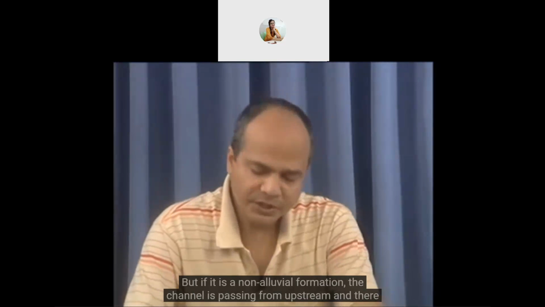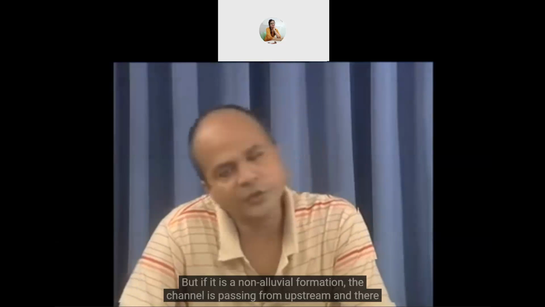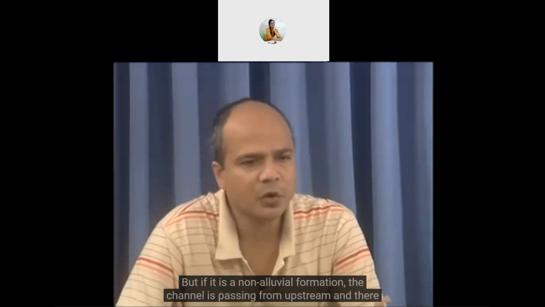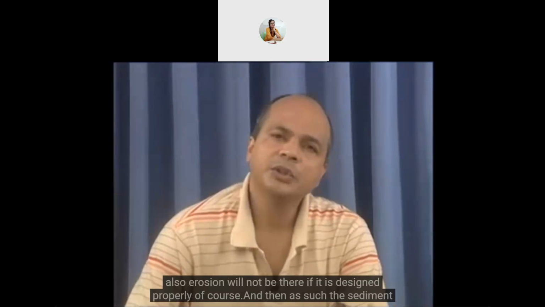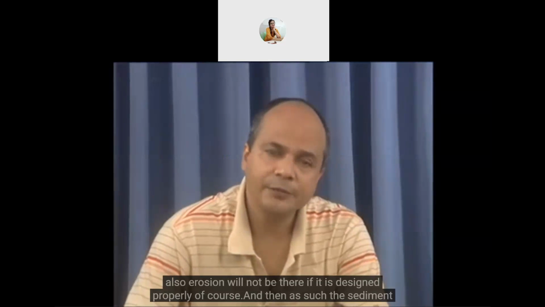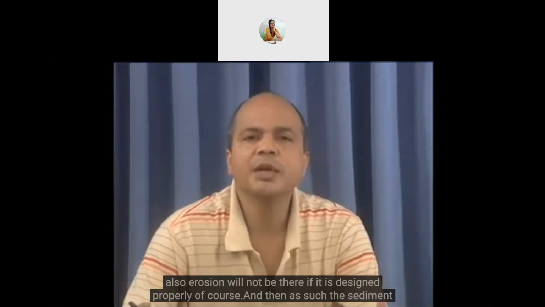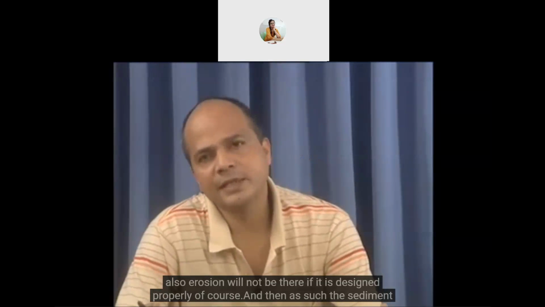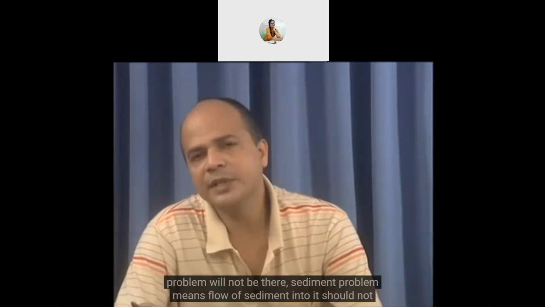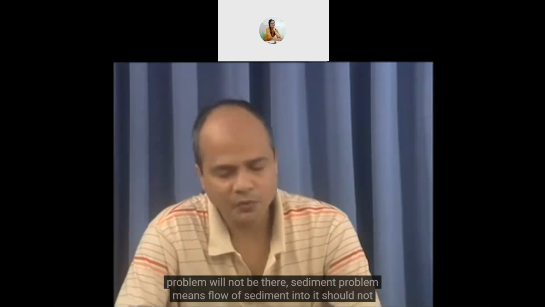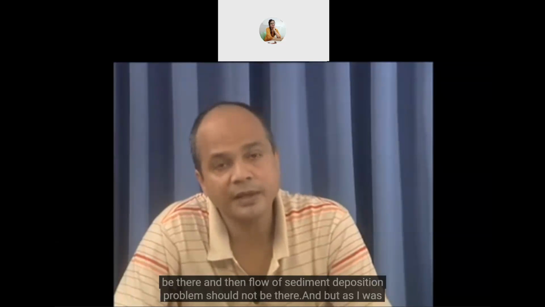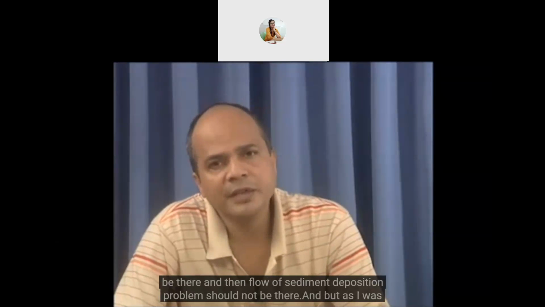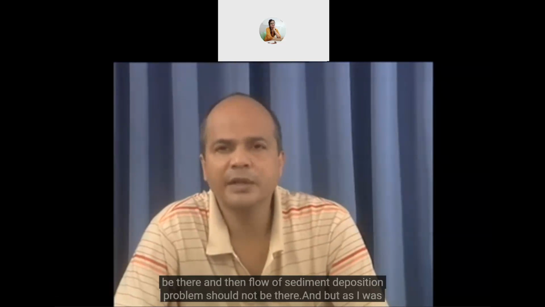But if it is a non-alluvial formation, the channel is passing from upstream, and there also erosion will not be there if it is designed properly, of course. And as such, the sediment problem will not be there. Sediment problem means flow of sediment into it should not be there, and so sediment deposition problem should not be there.